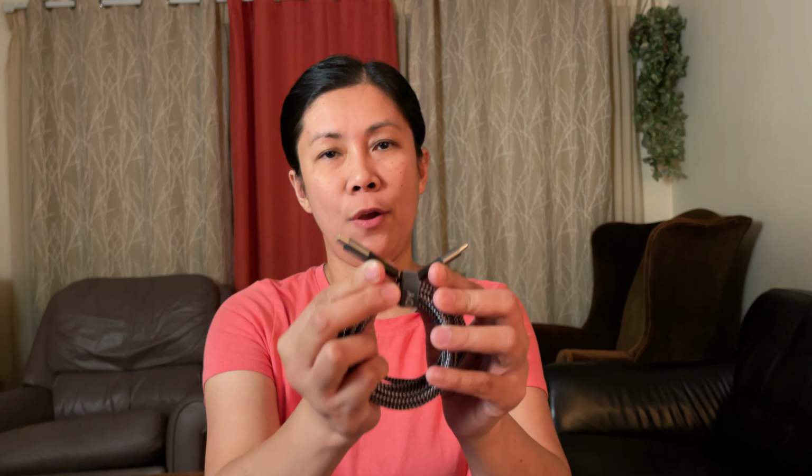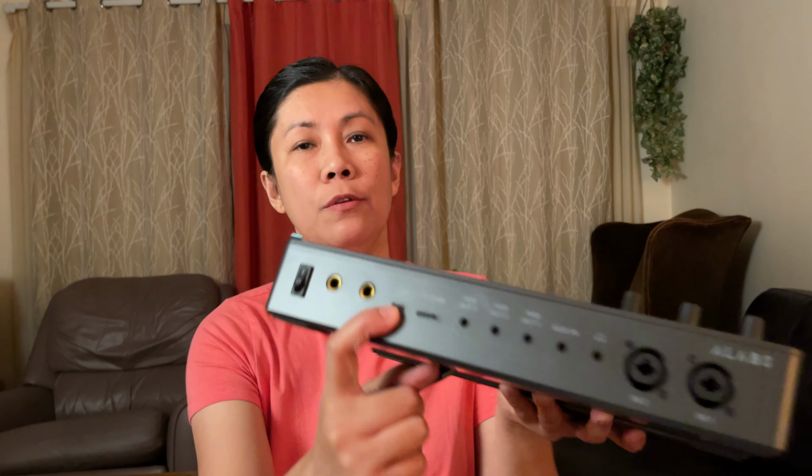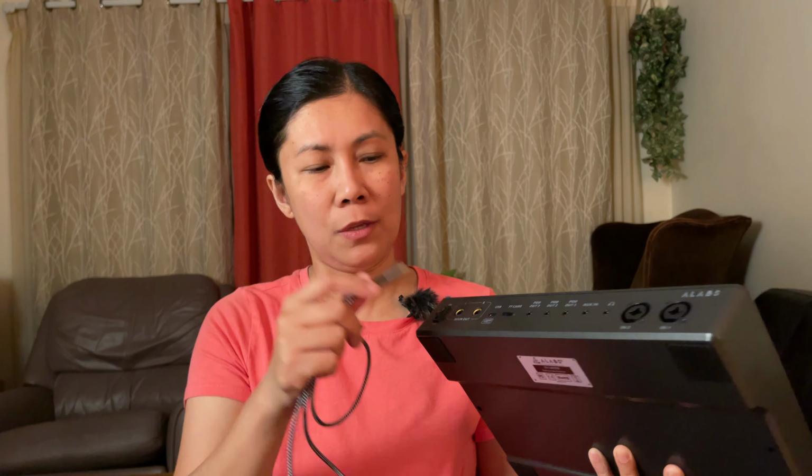First, let me show you how to connect your Android device, or let's say the Samsung device, to this ALABS FxCaster audio interface through OTG connection. We will need this kind of a cable, so this is USB-C on both ends. From the ALABS FxCaster, over here, let's connect it to the one that says USB-C. So we'll use one end, the USB-C, and the other end we will connect to this Android device or Samsung.